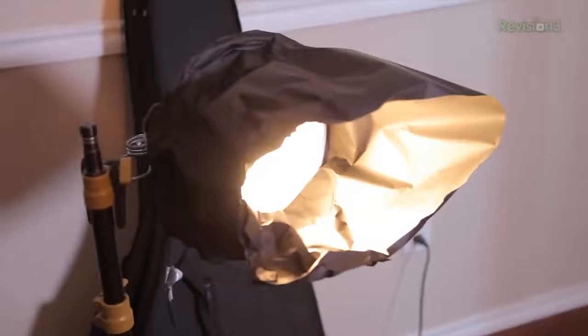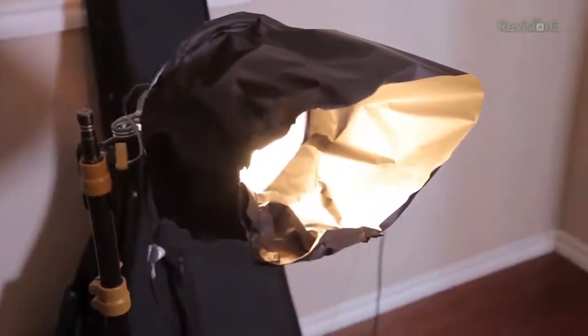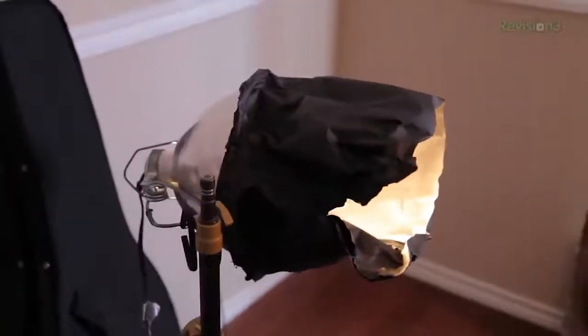So right here I have my can light with a 75-watt bulb, and as you can see, I have my black wrap wrapped around the light to kill spill, as we talked about last week.